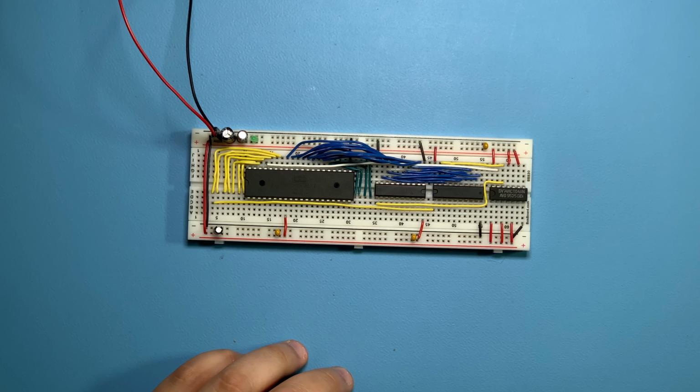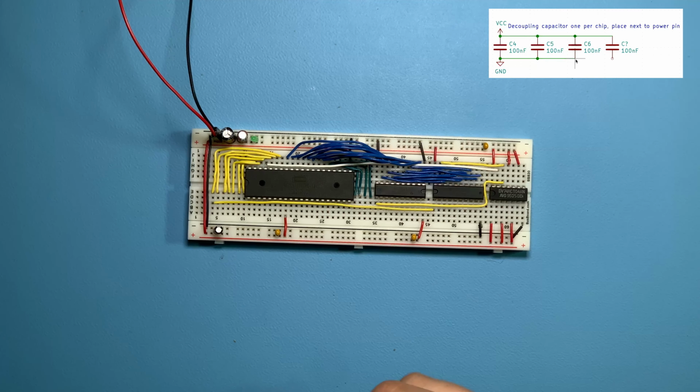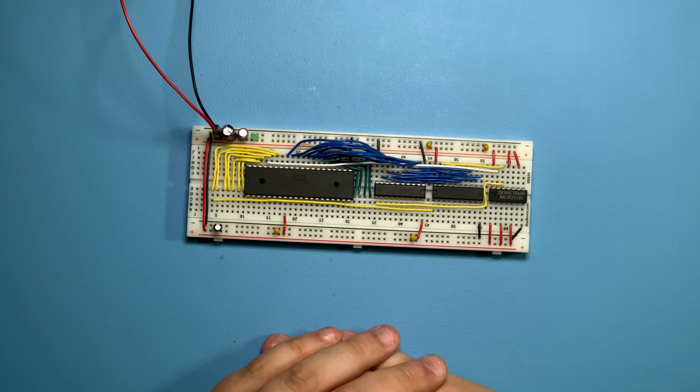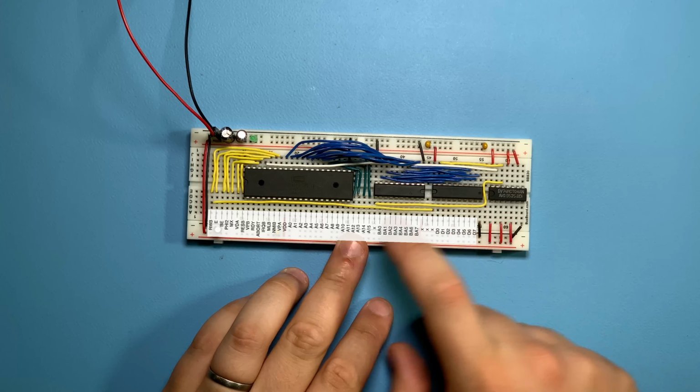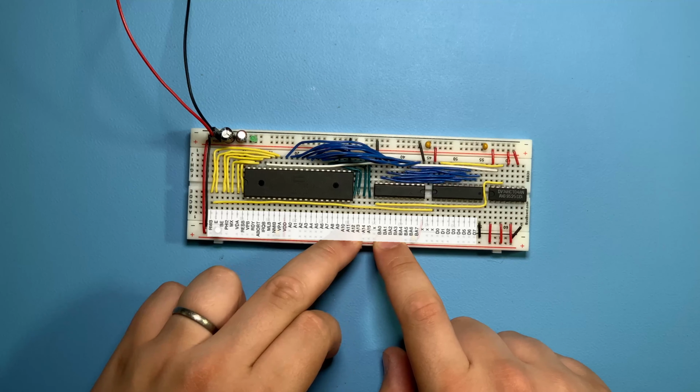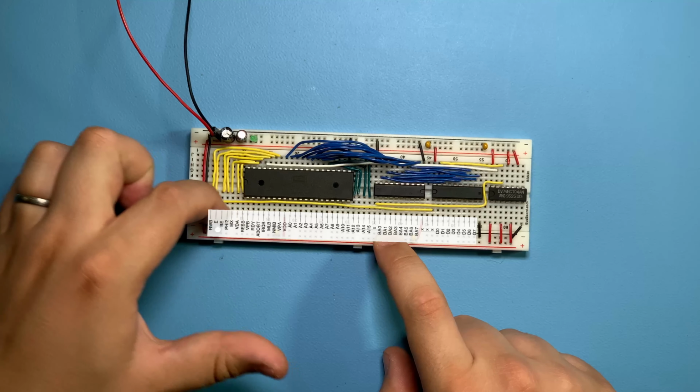I'm only missing a coupling cap on the bus transceiver chip. And there you have it. All the data pins are now available here. The bank address is available here. The normal address is over here, and then all the control lines are done at the bottom here.